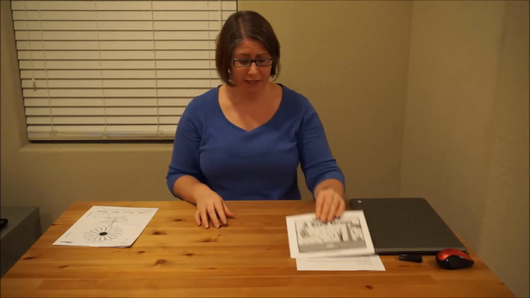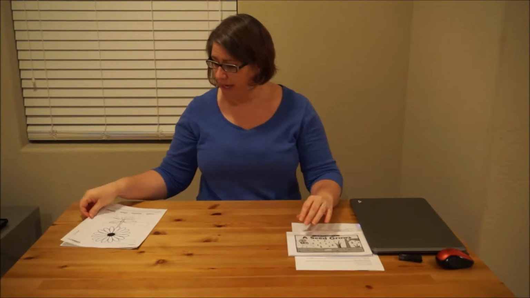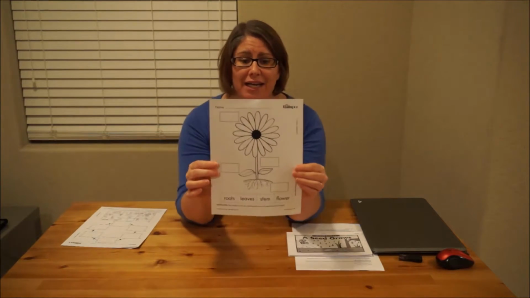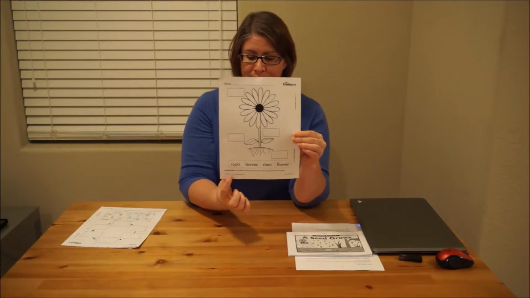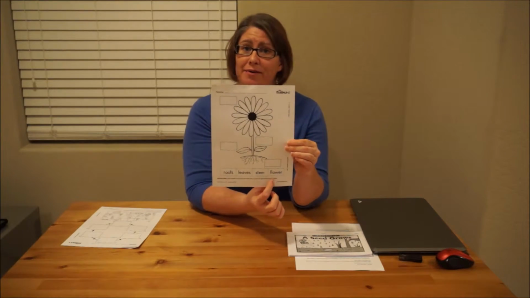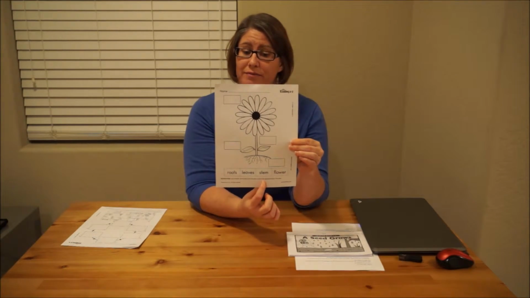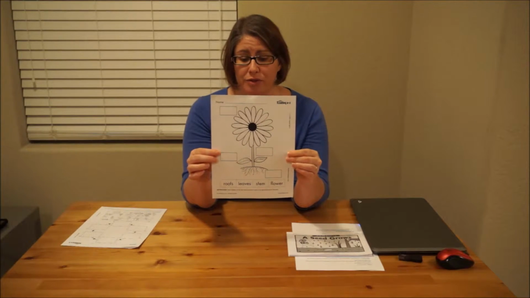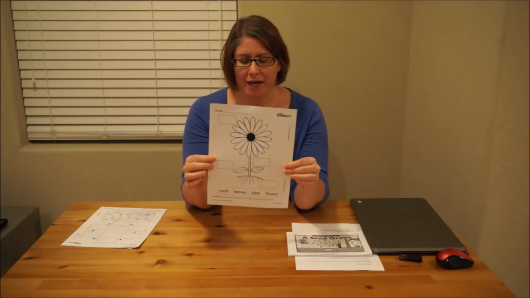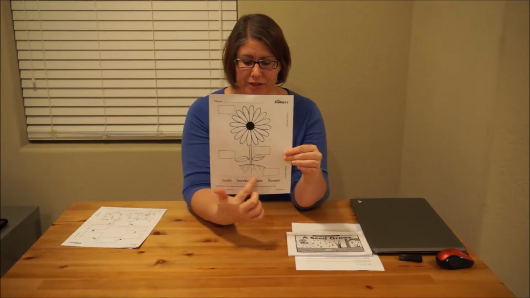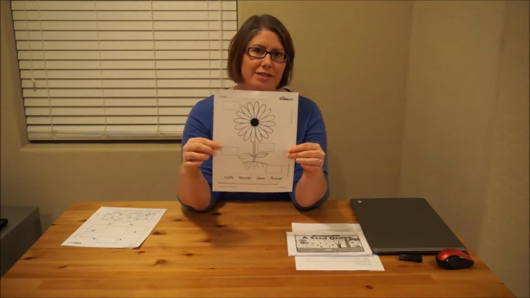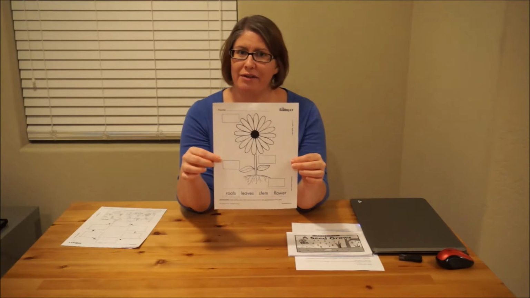After we read the book, what we're going to do is, as a class, I have this worksheet right here, and it has roots, leaves, stems, and flowers, the four main parts of a plant. So we're going to work on this as a class. Kids are going to cut this out, and then they can color this too. But we're going to work on this together as a class.